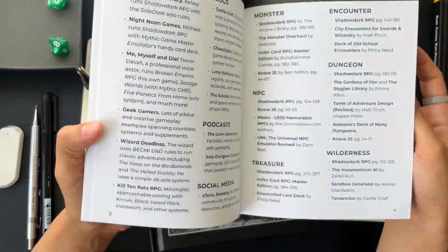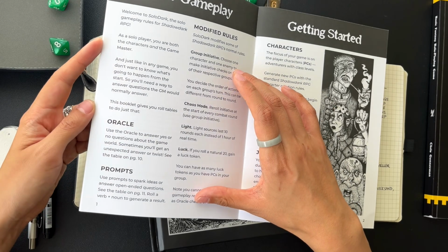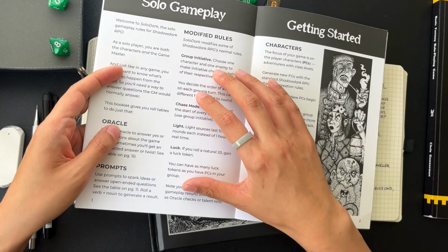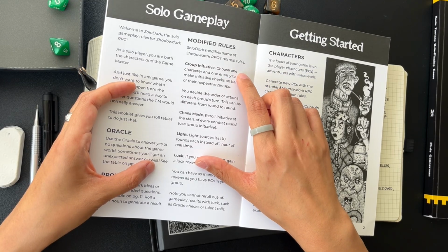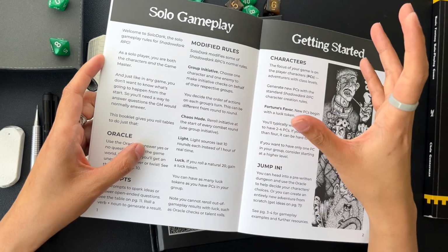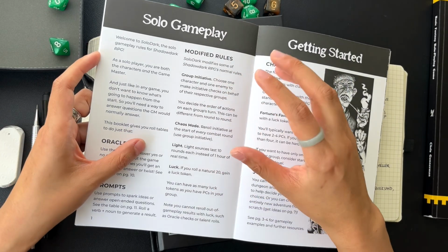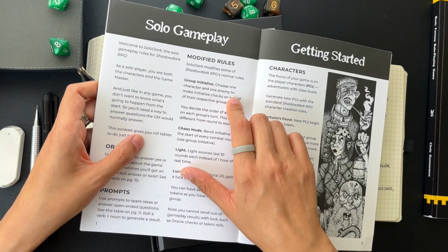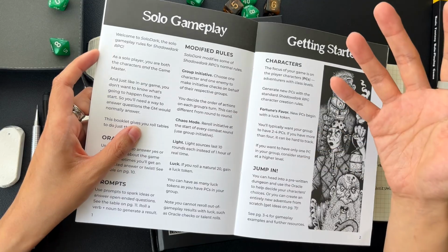So this is an example here. So I think for this, they don't really have combat specific, but the way that I interpreted these modified rules, it sounds like this is more for a party of 3 or 4, maybe actually a party of 2 to 4 players. And so these are the modified rules, because I saw here group initiative, where you choose one character and one enemy to make initiative checks on behalf of their respective groups.